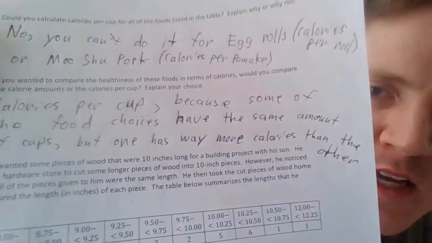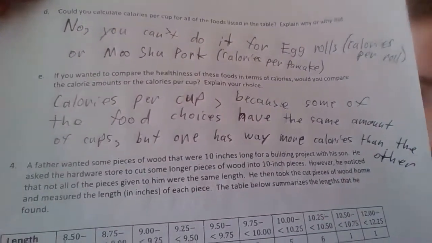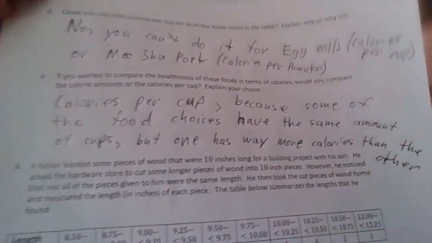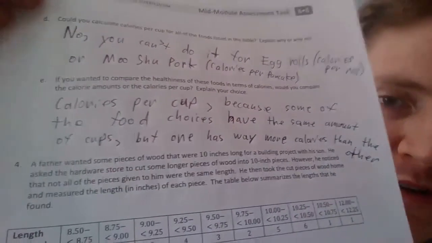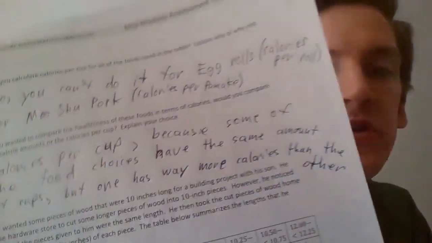So I would say calories per cup is a better indicator, because if you just want calories and you try to do that, some of the food choices have the same amount of cups, but one has way more calories than the other. So clearly, you can't just look at the number of calories and find the highest amount of calories and say, okay, that's the one that's the best or worst for you or has the most per amount. You have to consider how much is it taking to get that amount. So that's what I would say on part E.